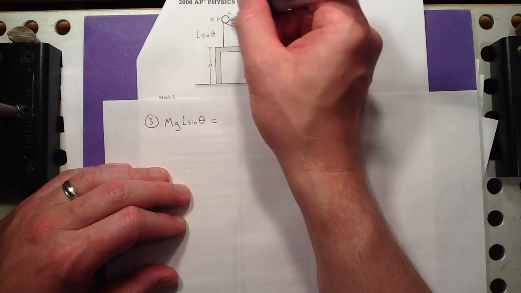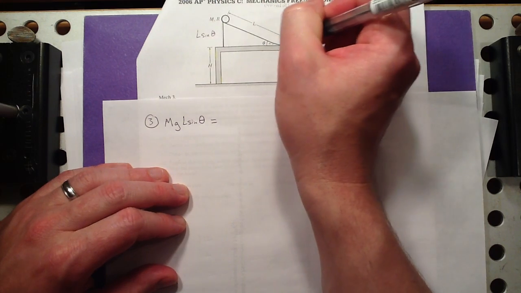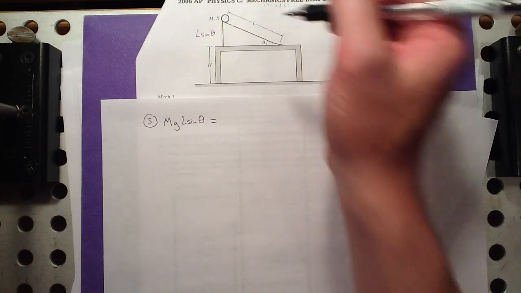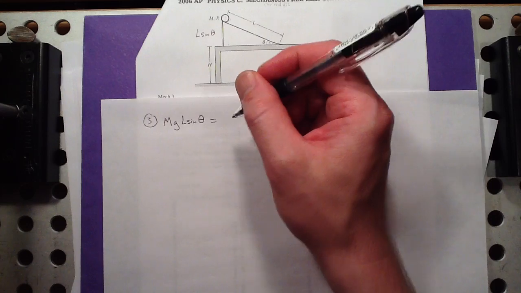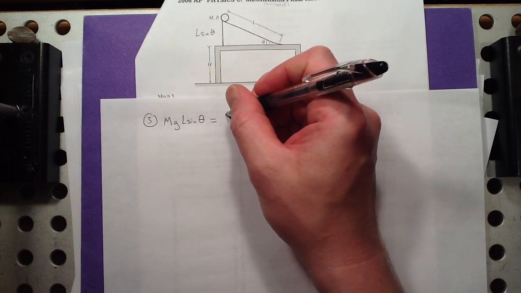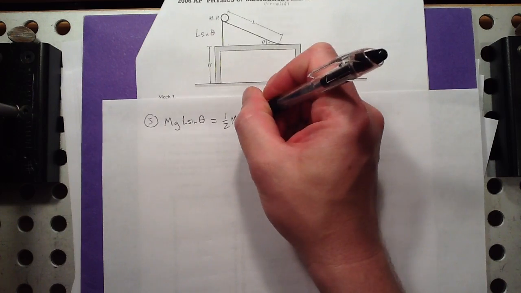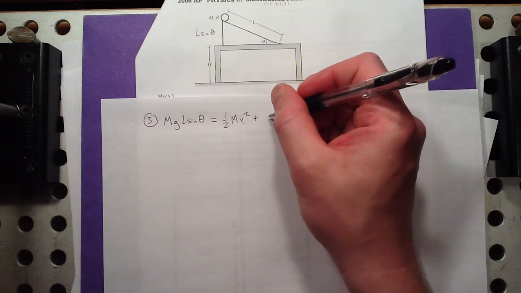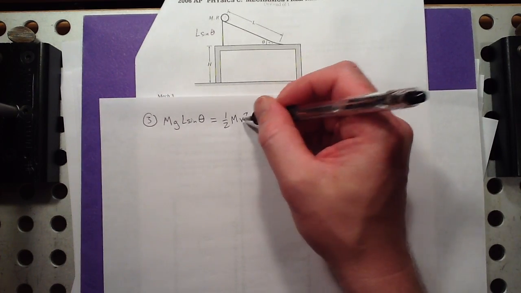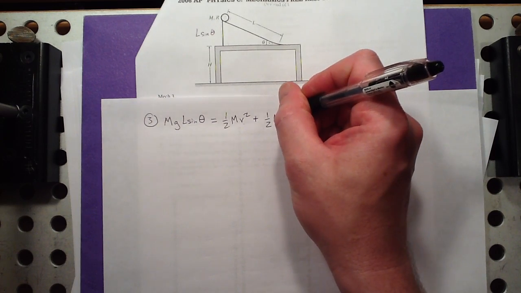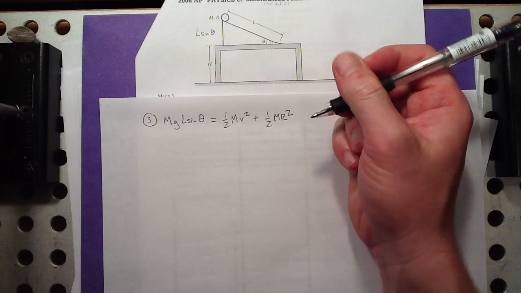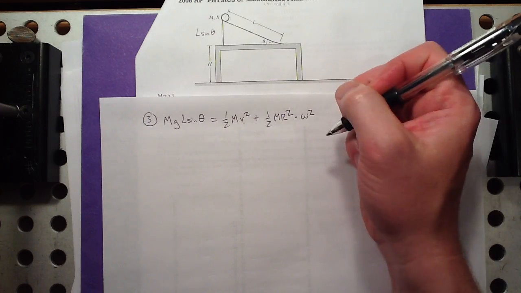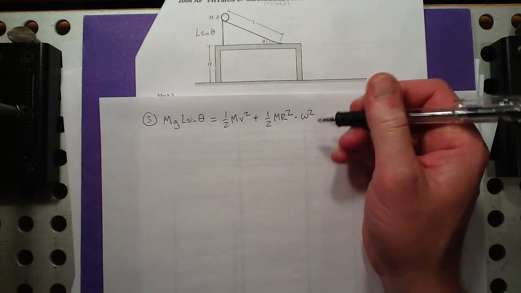Now remember, when something's rolling, it's not just 1/2 mv squared. Some of its energy is taken up by rotational kinetic energy, so we've got to take both into account. Regular kinetic energy is 1/2 mv squared, and we'll solve for that v later. Plus rotational kinetic energy is 1/2 I omega squared, the analogs of these. I is the moment of inertia, which is mr squared. He told us that. Omega is the angular velocity, and remember, that's v over r.